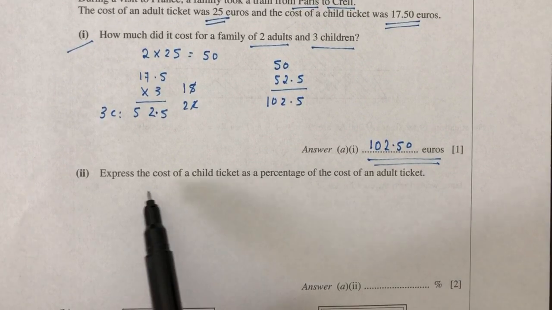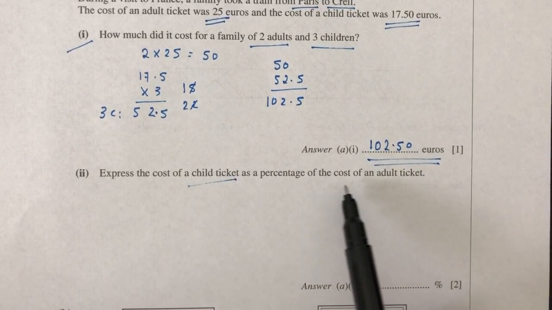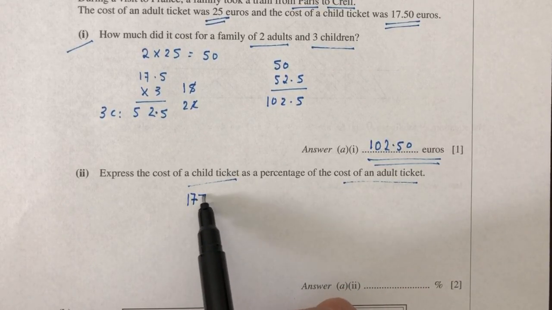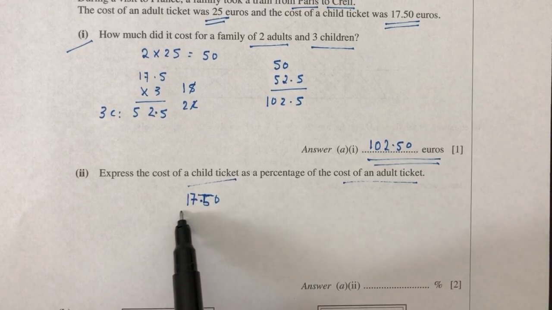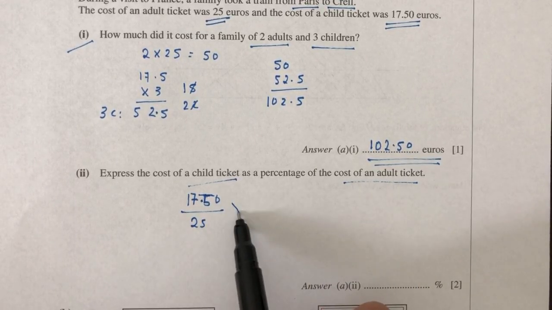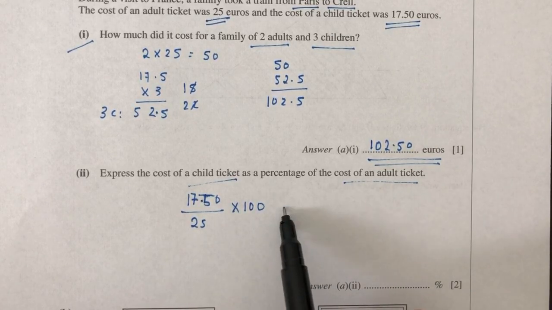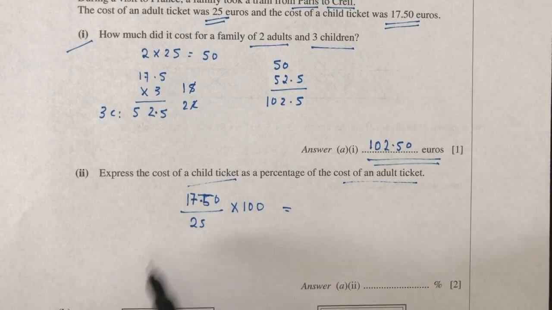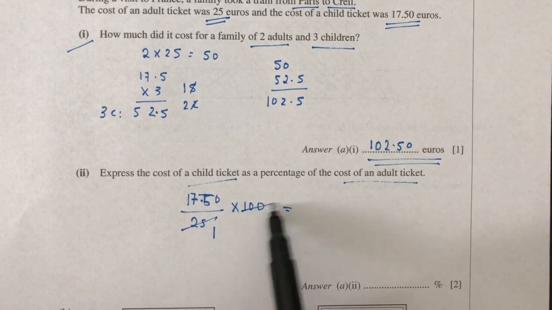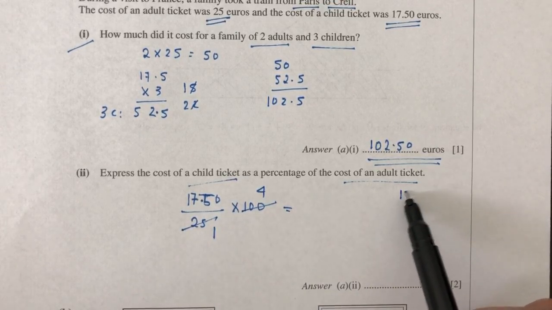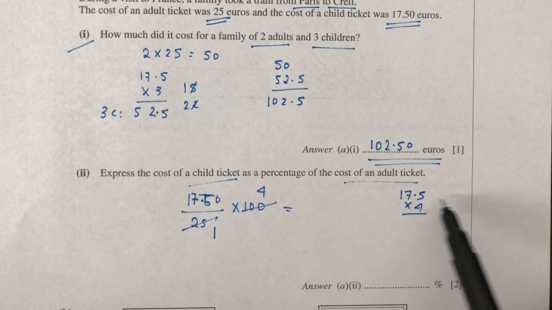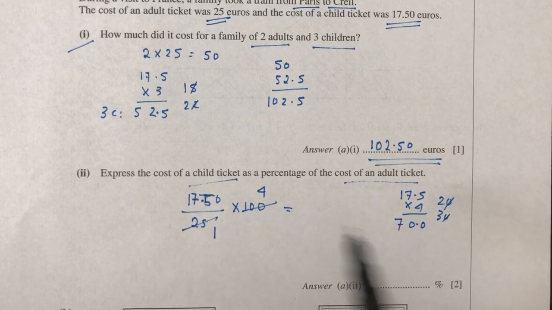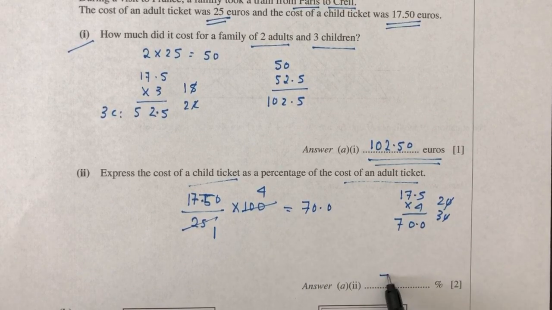Now for part 2, express the cost of a child ticket as a percentage of the cost of the adult ticket. So child will be 17.5, adult ticket will be 25, times 100. So what we can do here is just divide. That'll be 1 and that'll be 4. We have to do 17.5 times 4, which gives 70. That will be 70.0%.